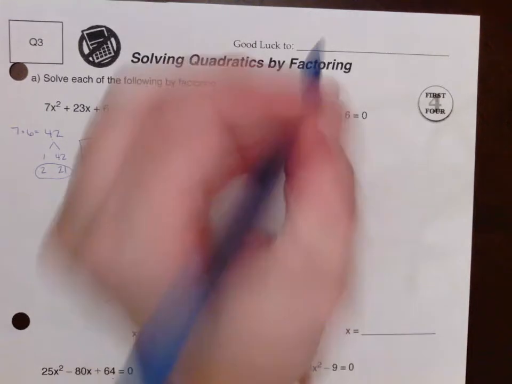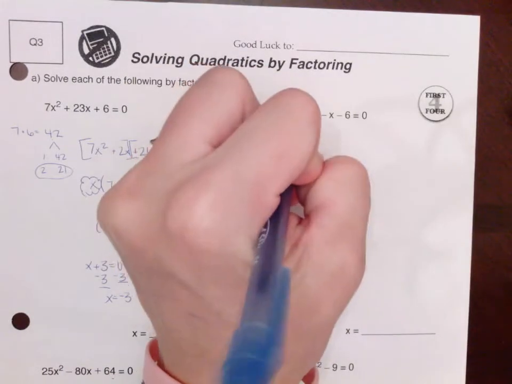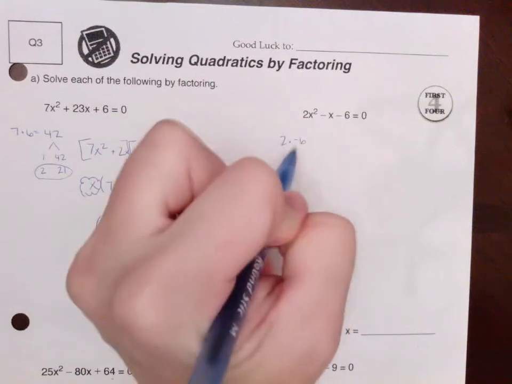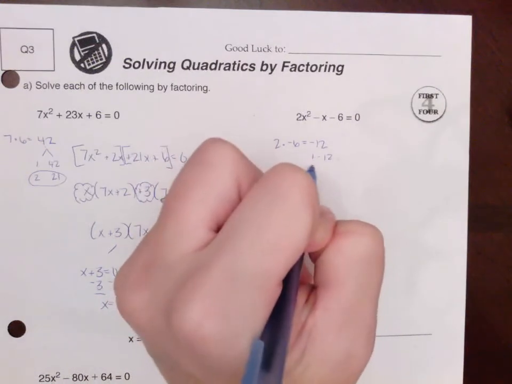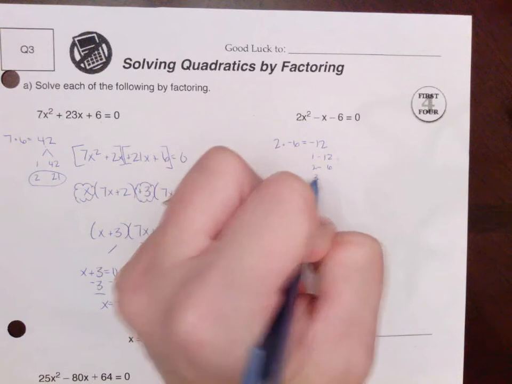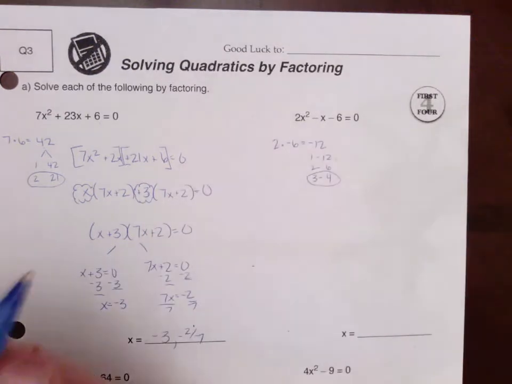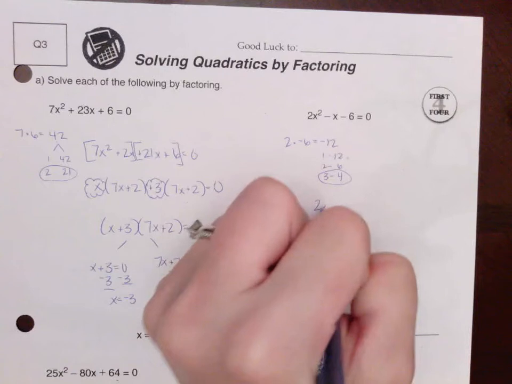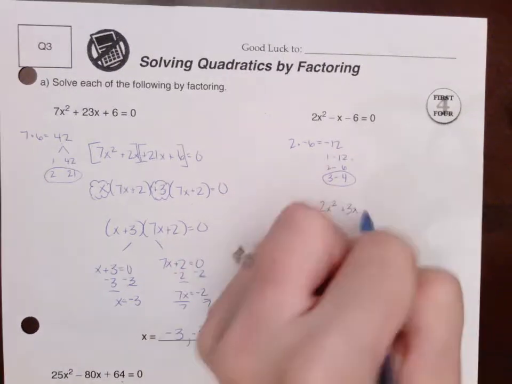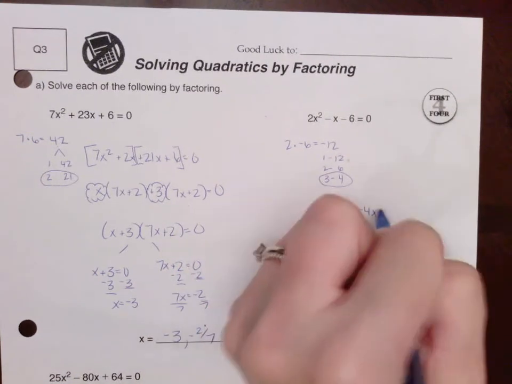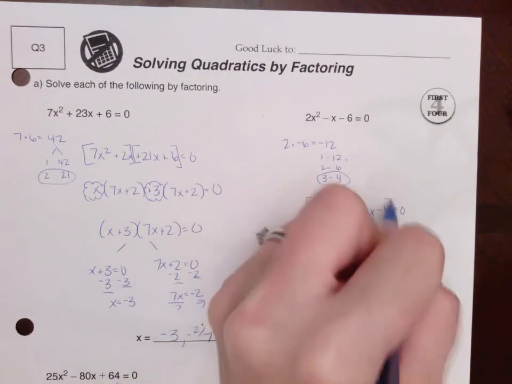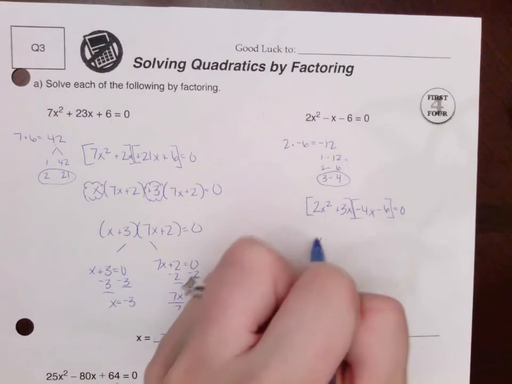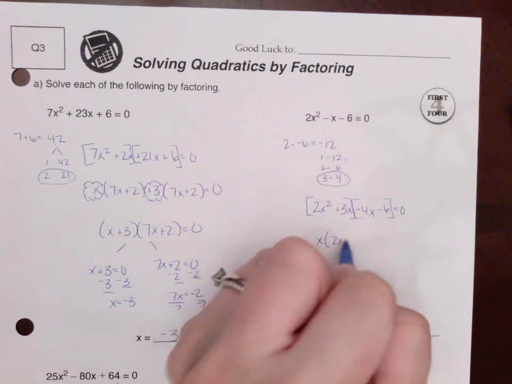This one, find the factors or multiply 2 times a negative 6, which is going to give you a negative 12. We need the factors of a negative 12 that add to a negative 1. We have 1 and 12, 2 and 6, and then 3 and 4. There's your combination that works. So we say 2x squared plus 3x minus 4x minus 6 equals 0. Group the first two terms, group the last two terms. Factor out what's in common, so we take out the x, leaving us with 2x plus 3.